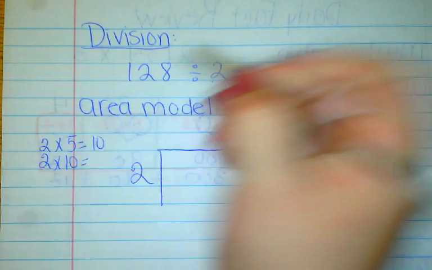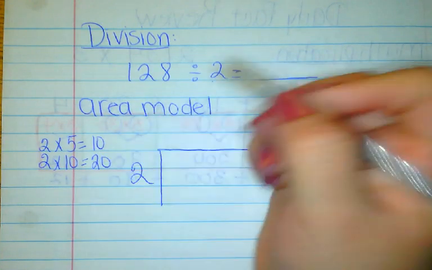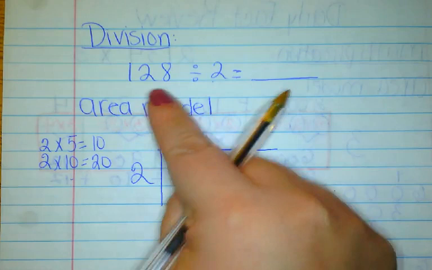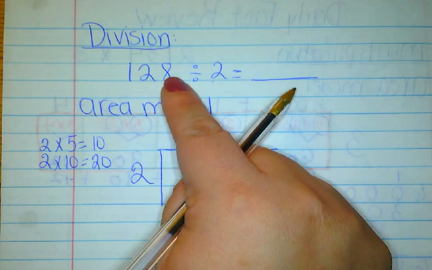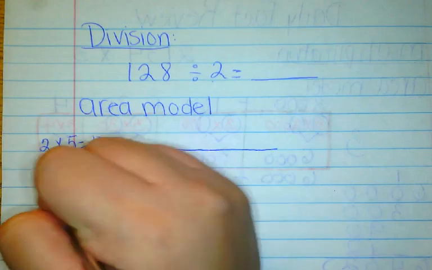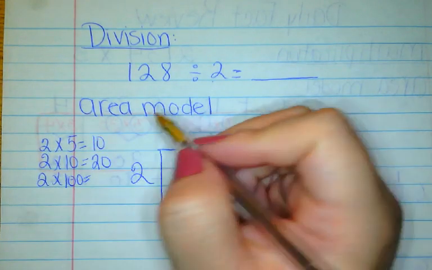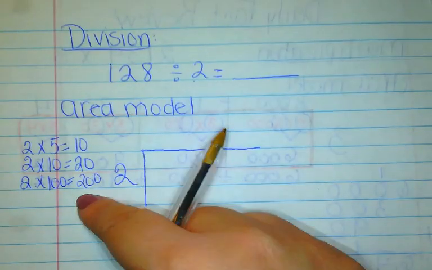2 times 10 will give me what? 20. Who remembers what other number I would test? Because 20 is too small compared to that number. We would jump to what? 100. We would do 100. 2 times 100 gives me what? 200. Can I use this one? Yes.